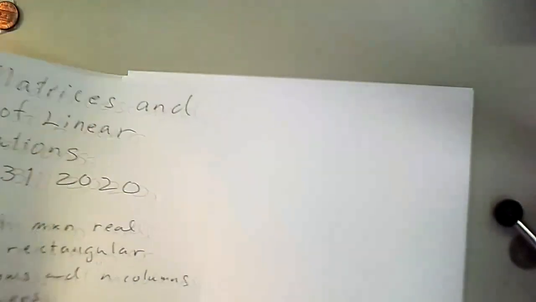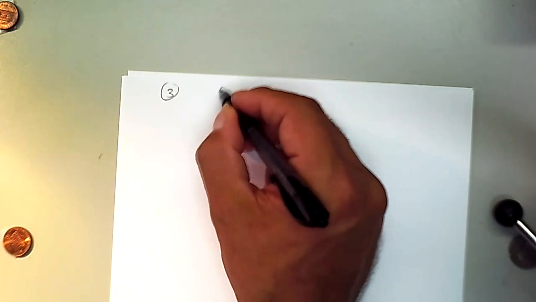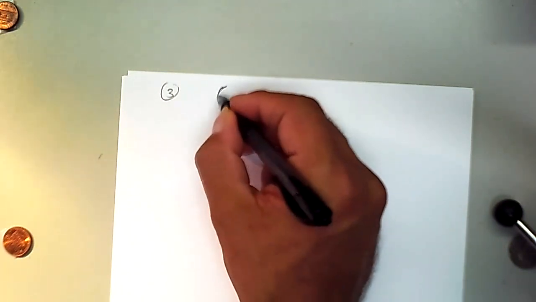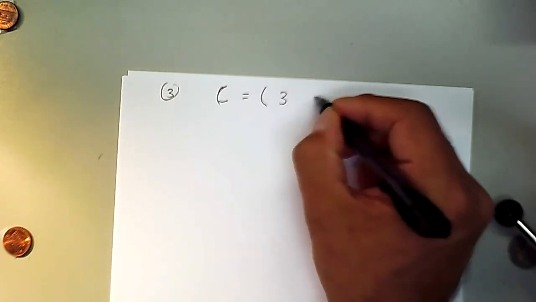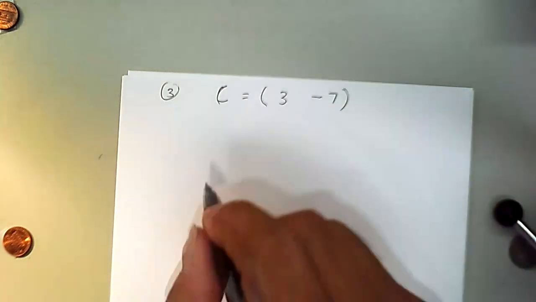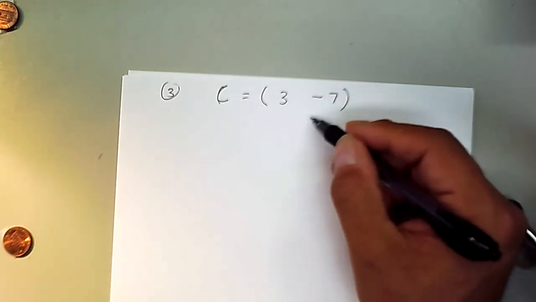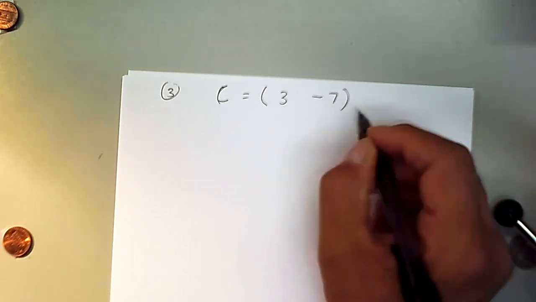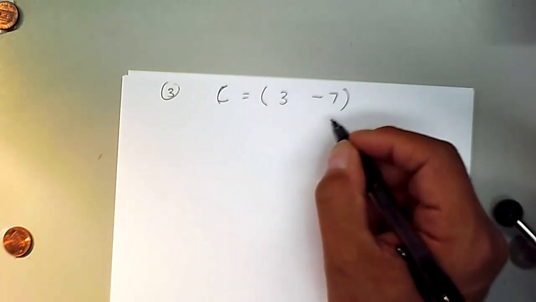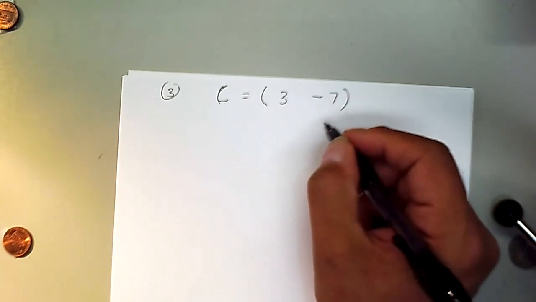Let's write an example. Example 3. If you have the matrix C, 3, -7. Sometimes we put a comma, sometimes we don't, because they're just together. If it is clear we have only two elements, then there is no need for the comma.